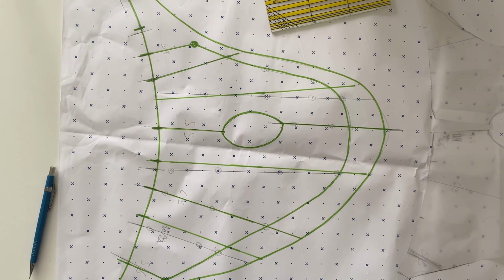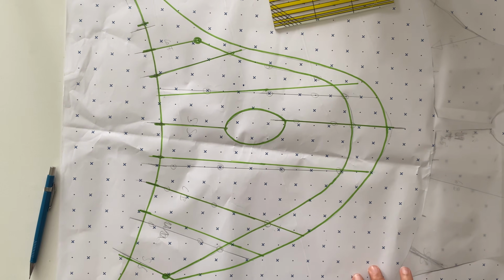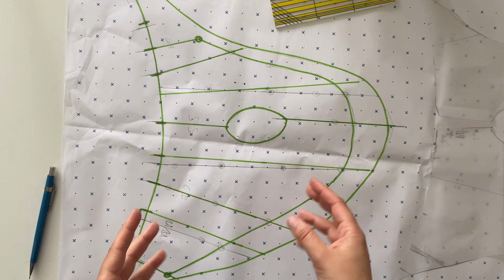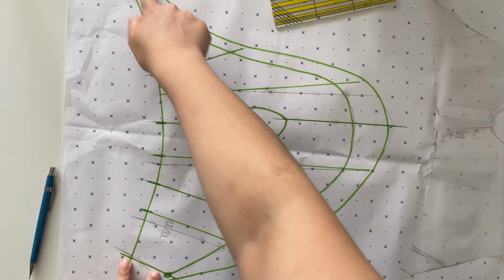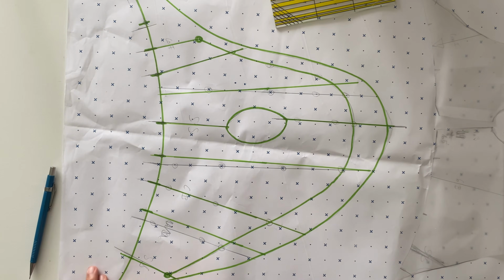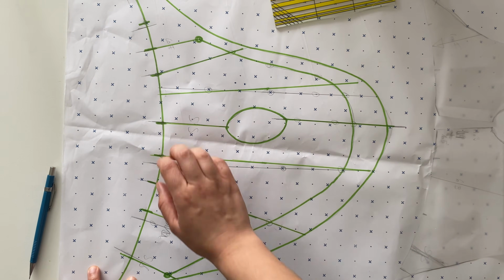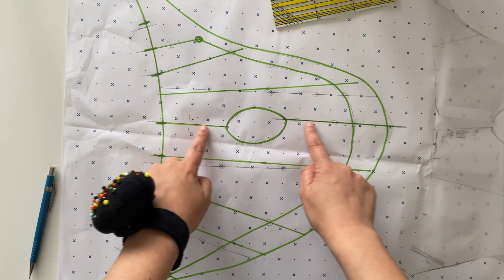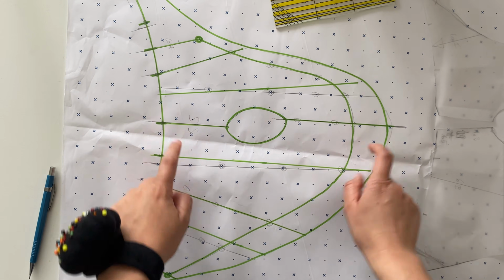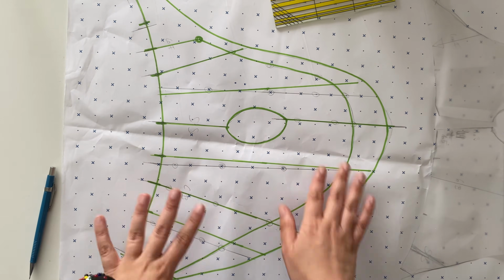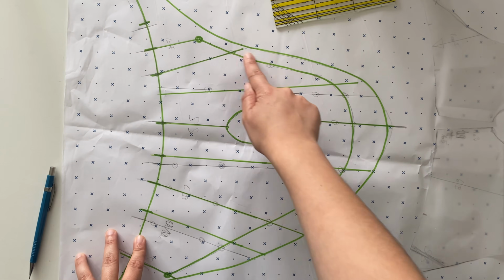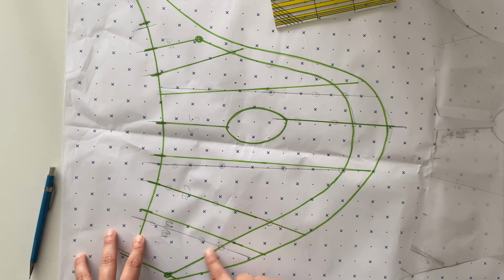Right, also just wanted to show you the pattern for this structural form that's going to sit on the shoulder. This is just going to be the base, so this would be the outline, and all these lines are indicating my boning positions. It's probably going to have boning here as well, so that's your armhole, and boning, boning, boning, and then I'm just going to have another boning coming like this.